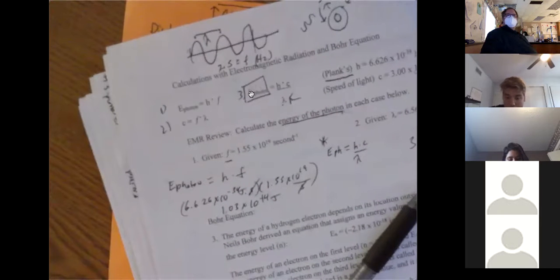Yep. So you're given the energy of that photon, and you're going to use this formula right here to solve for the wavelength. You have this energy, Planck's constant, and the speed of light, so you need to solve for lambda.